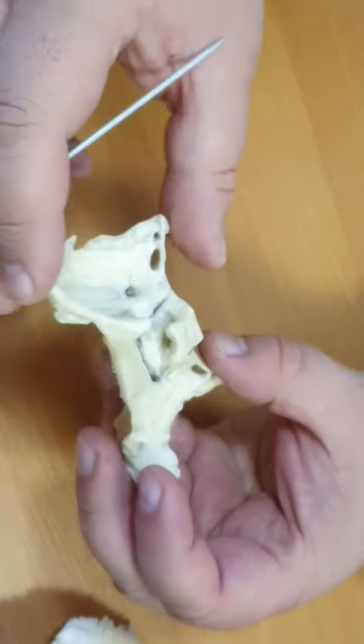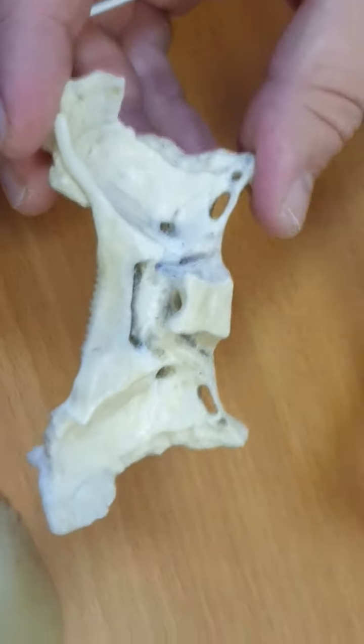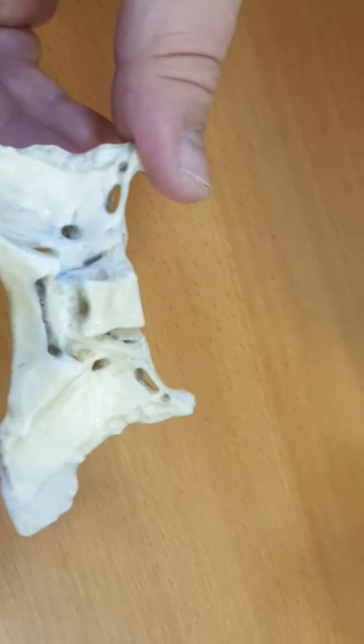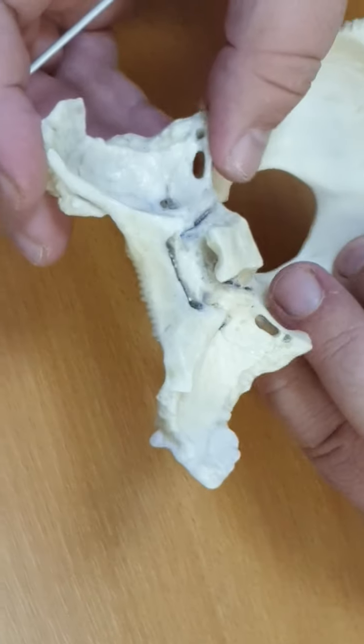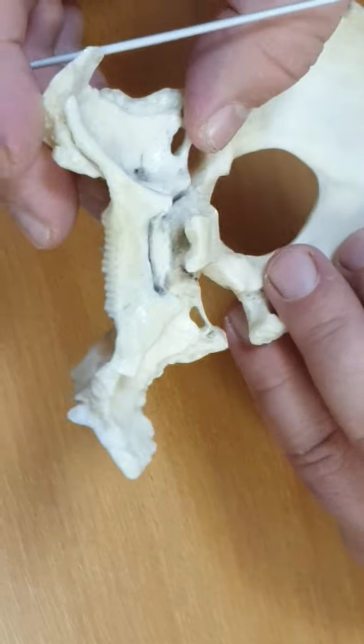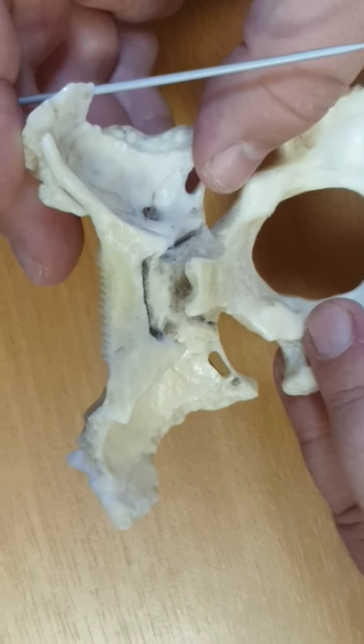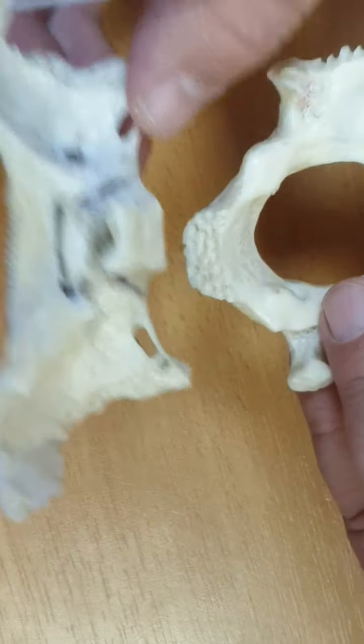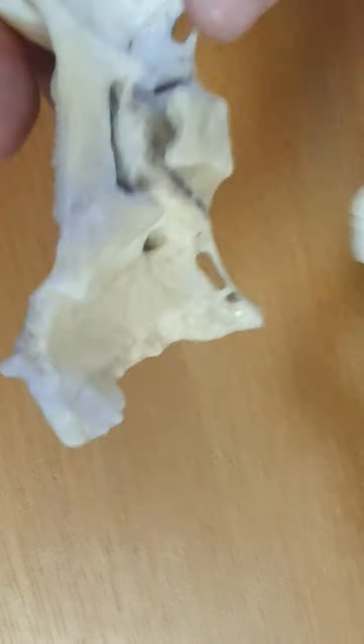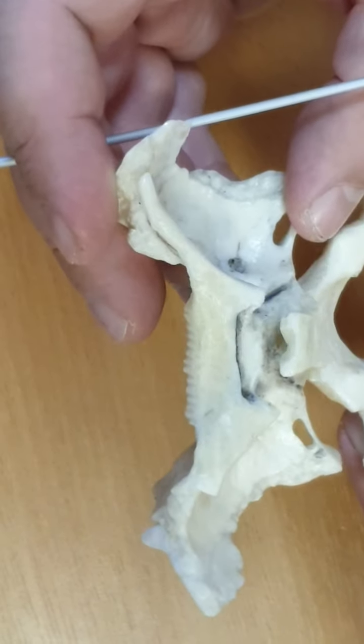Next, the sphenoid bone. The sphenoid bone is a bone of the base of the skull, and pars basilaris of the occipital bone is joined and fused together with the sphenoid bone this way. At the age of 22 they fuse together and make one bone, the os basilare.